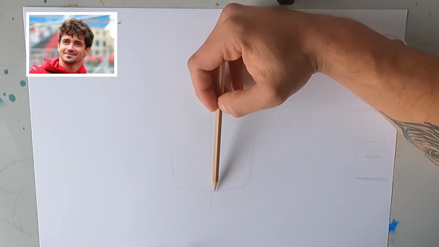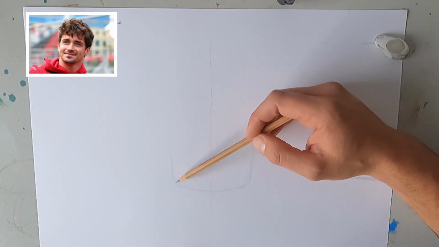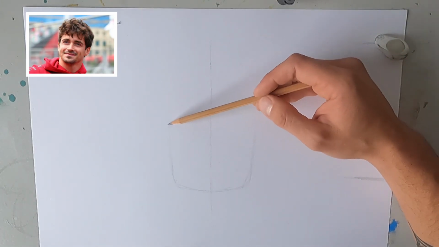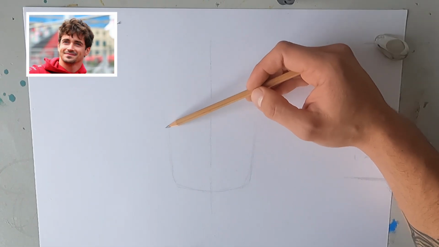And the first thing I see, looking at the picture, is that there is a lot going on on the top part of his head, like a lot of hair.